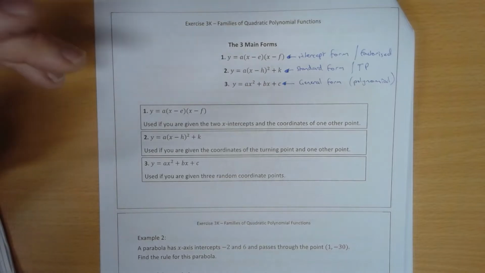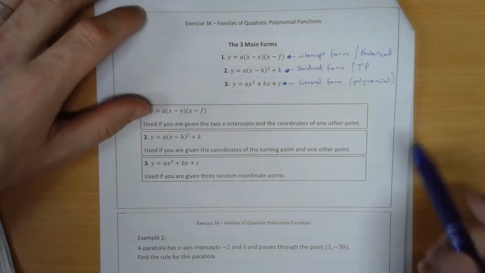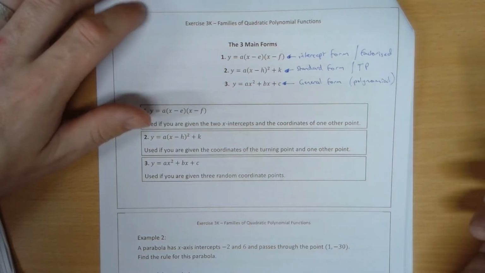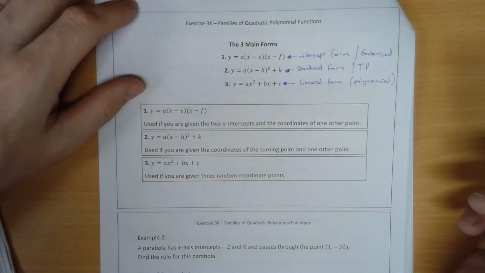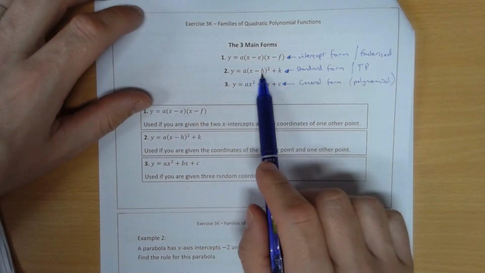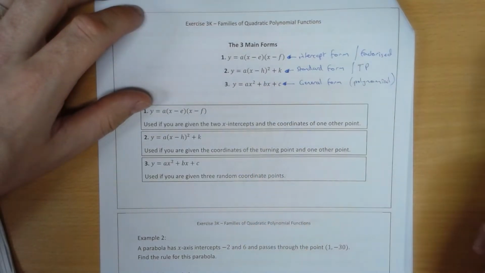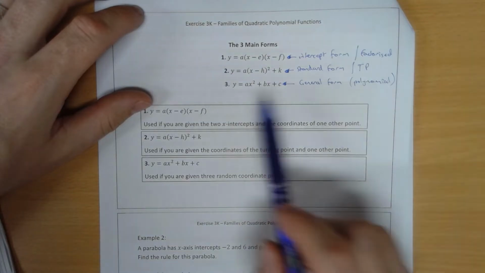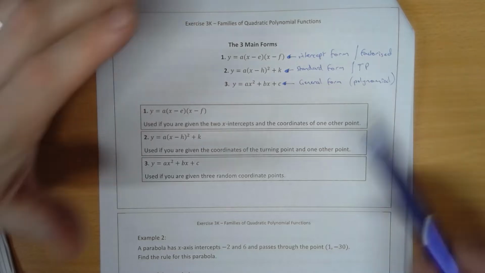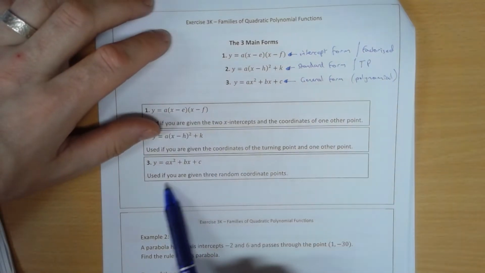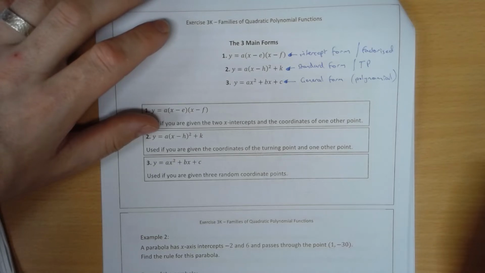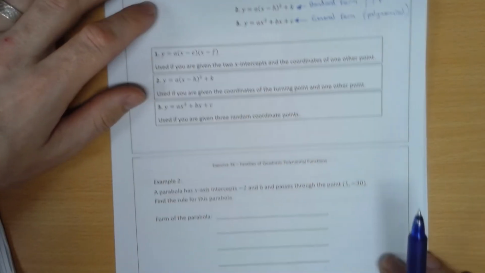When are they useful? Well, it's what sort of information is given. In intercept form, we know the e and f values, they are going to be intercepts when we solve it using the null factor law. In the standard form, we know h and k is actually the coordinates of our turning point. Now, the general form isn't as straightforward in that we generally use that if we're just given 3 random coordinates. Okay, so let's have a go at using that.